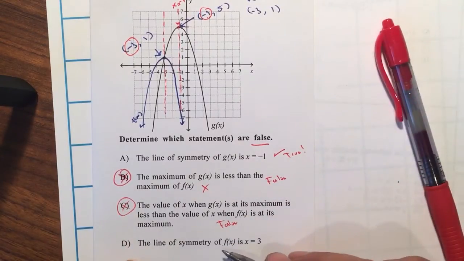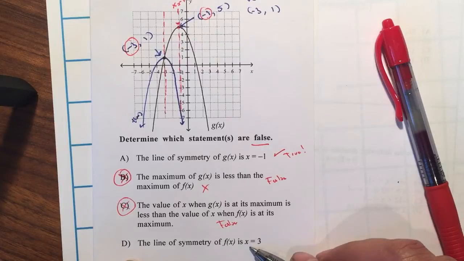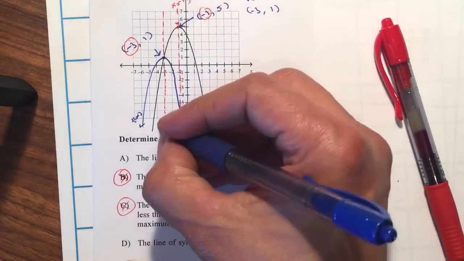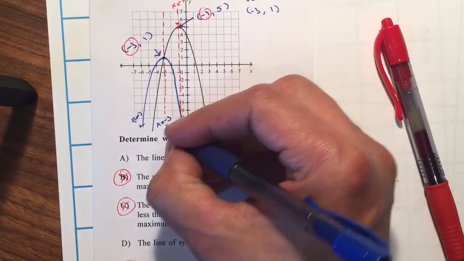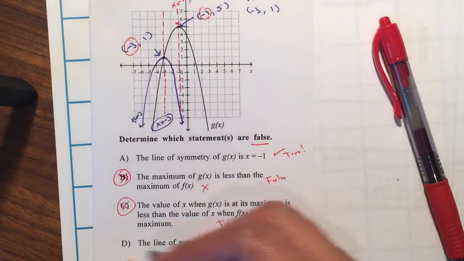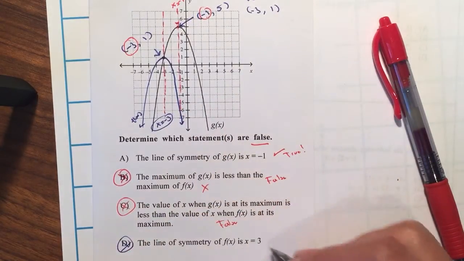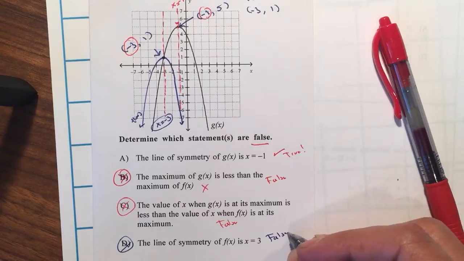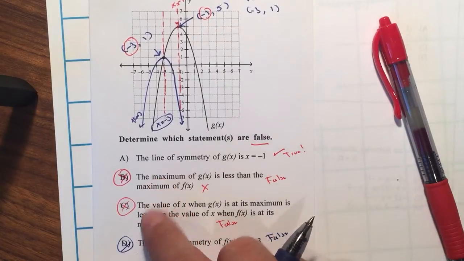Letter D. The line of symmetry of f of x is x equal to 3. No. The line of symmetry is x equal to negative 3. So therefore that's false, and we're looking for false statements. So therefore your answer is B, C, and D.